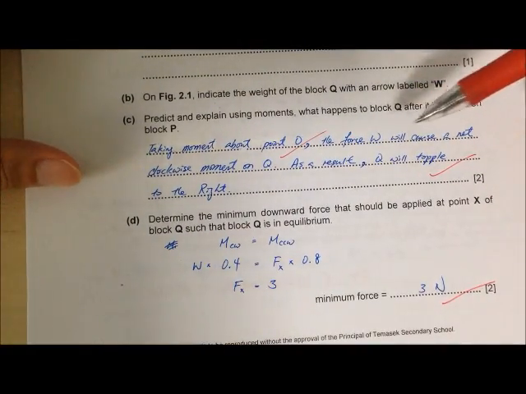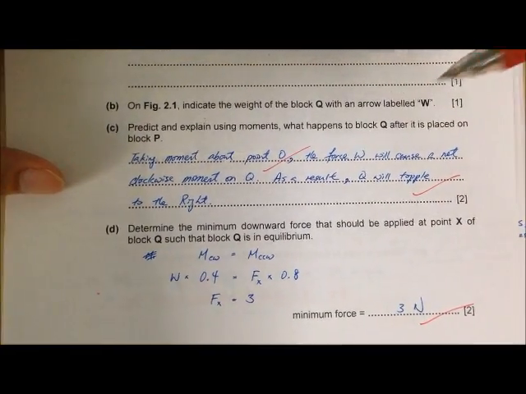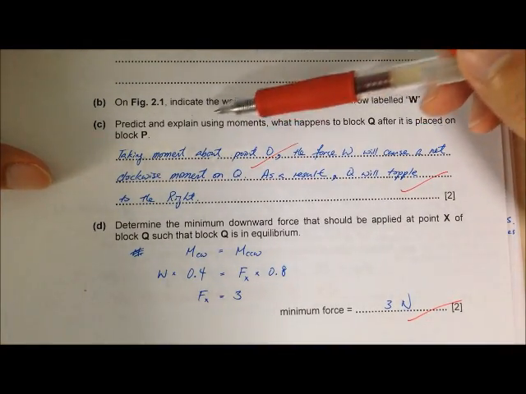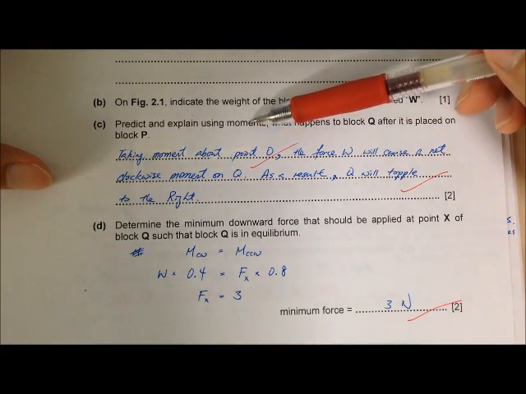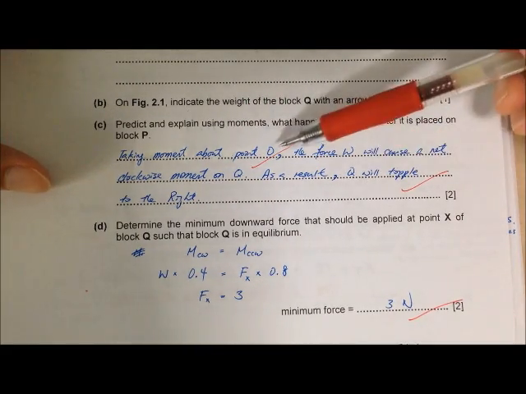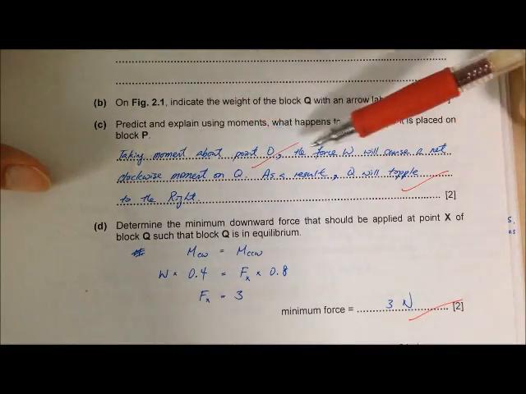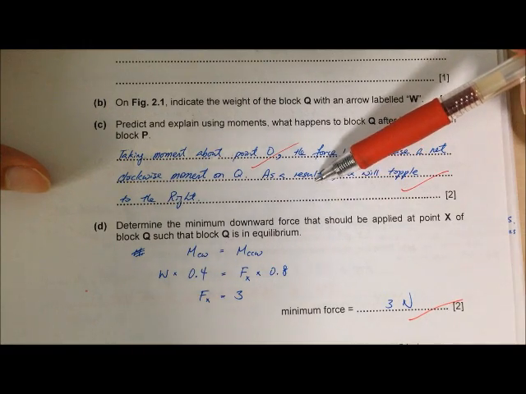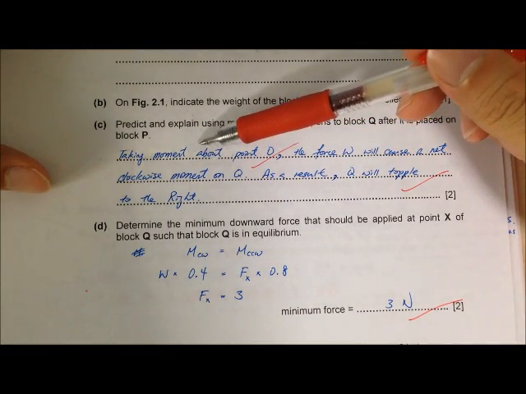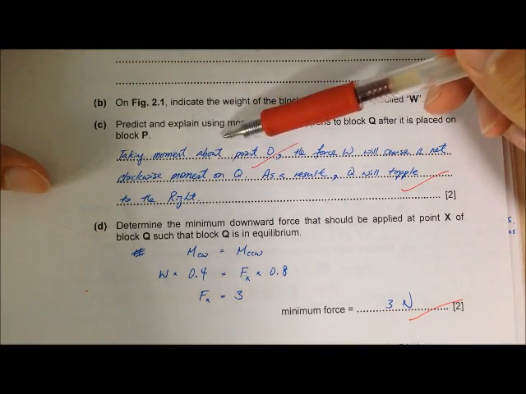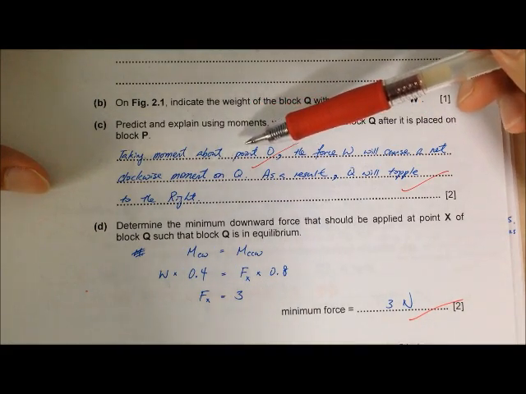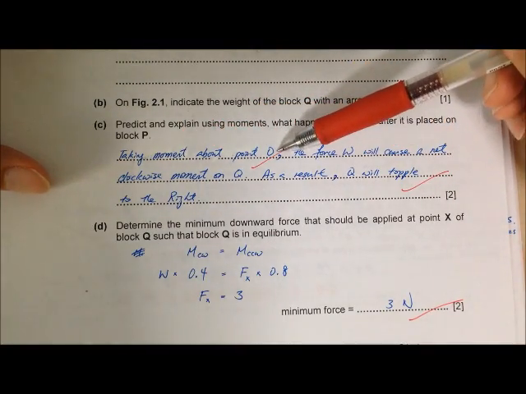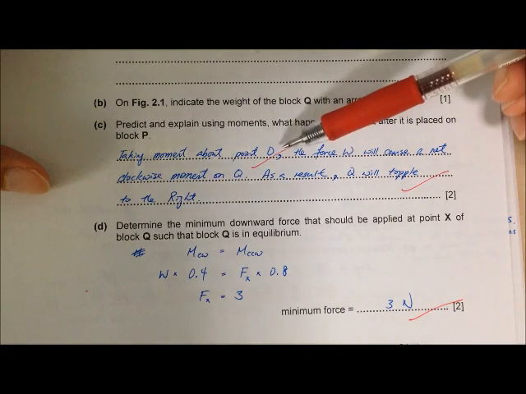Okay, for part C, read the question carefully. It consists of two parts. First part, they ask you to predict, and second part, they ask you to explain in terms of moment. Okay, so my answer will have two parts as well. So first part, I am explaining how I come to my conclusion, which is here. So remember when you're talking about moment, you must identify where is your pivot. So in this case, I indicated that taking moment about point O. So here I will tell the reader where is my pivot.